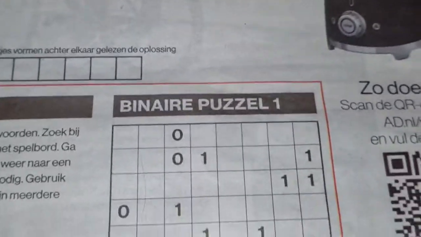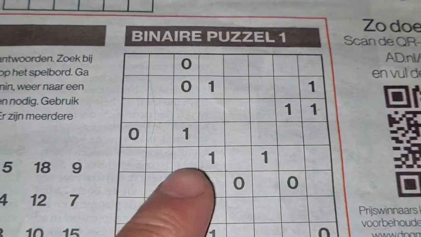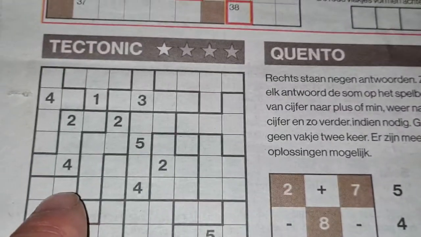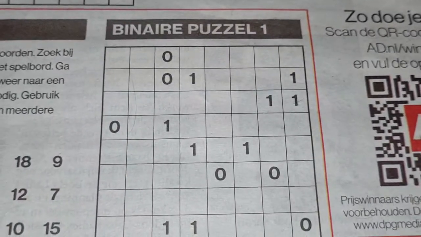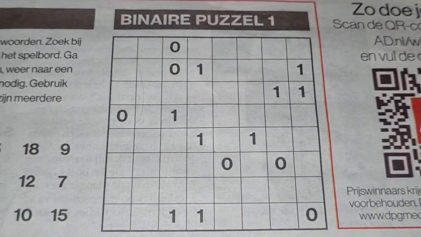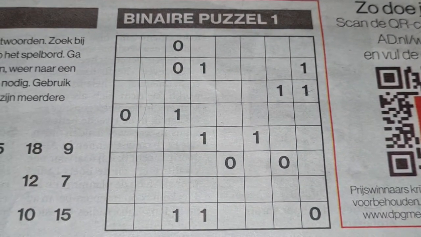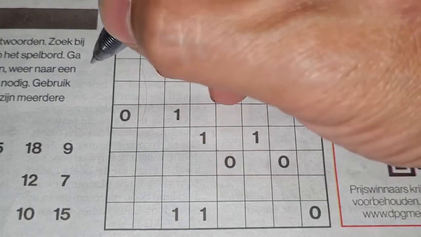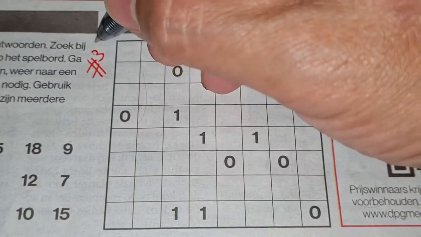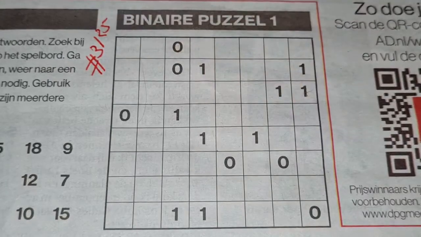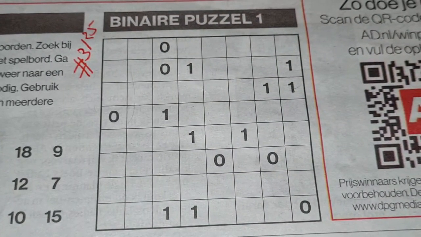We have two puzzles left here, a binary puzzle and a tectonic one. But first, we will solve this baby. And this one will be a number 3125.